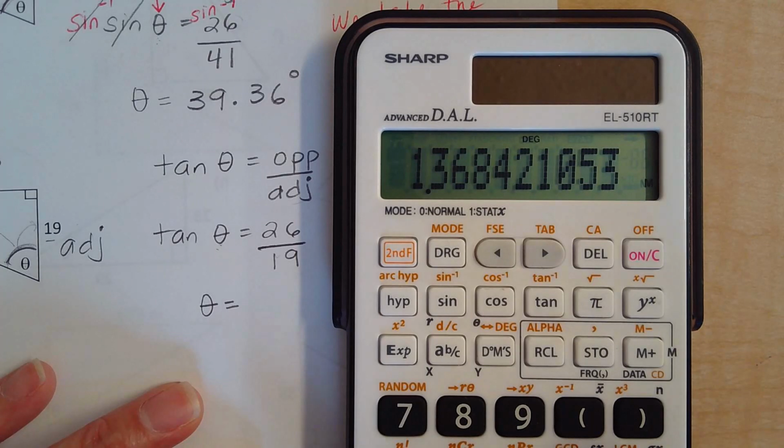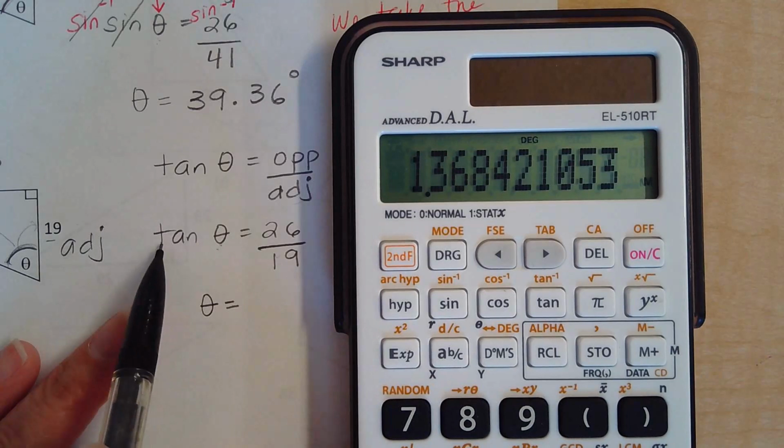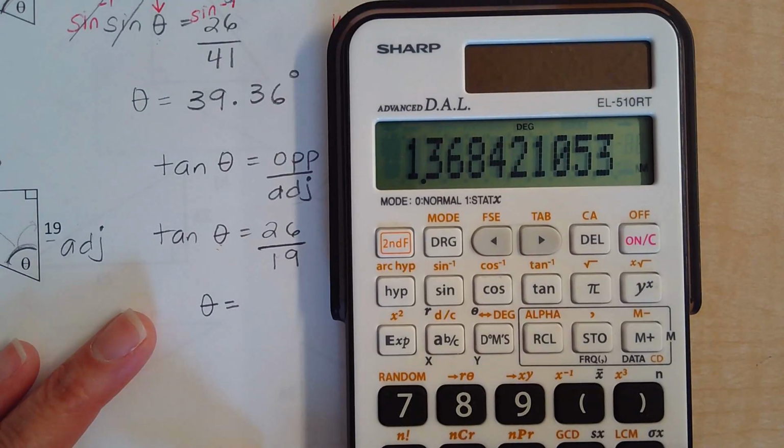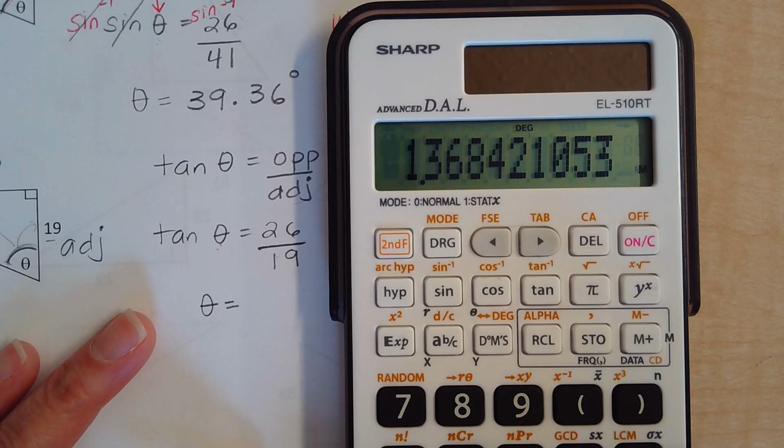Okay, I'm going to give a few seconds to get everybody to this point. 26 over 19. And now because this is the tangent, we're going to do the tan inverse. Tan inverse of... 26.